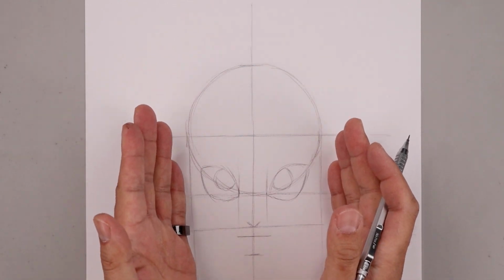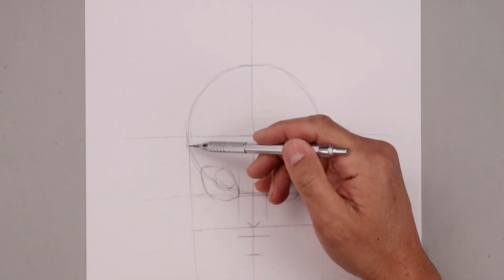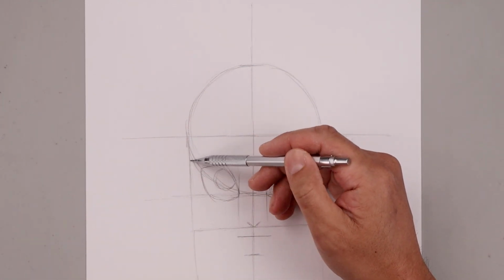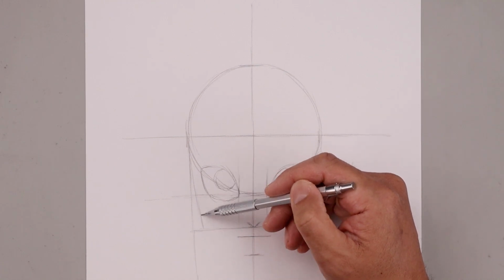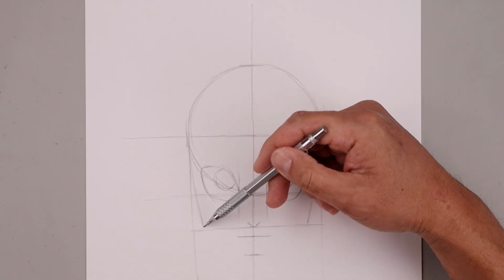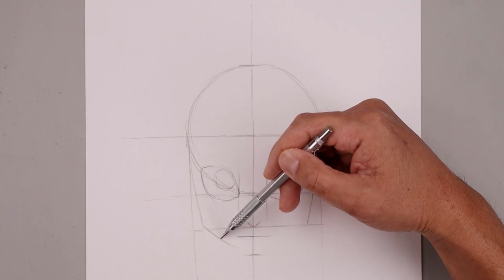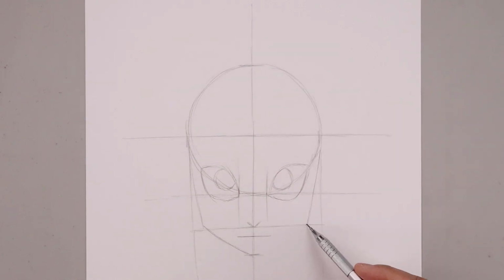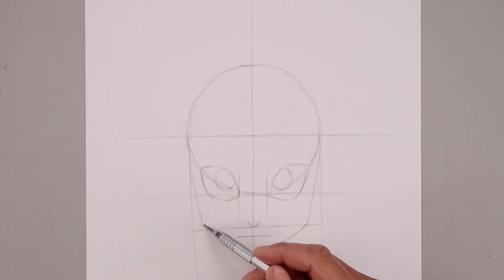And then we'll go back and start adding some shape to the head. Let's start from the side of our circle. We're going to slope the head in an angle, coming down and then in towards that nose line. I'm going to round out the jaw and then pull that in towards the chin. We can always come back and just smooth this out and add some more detail later.